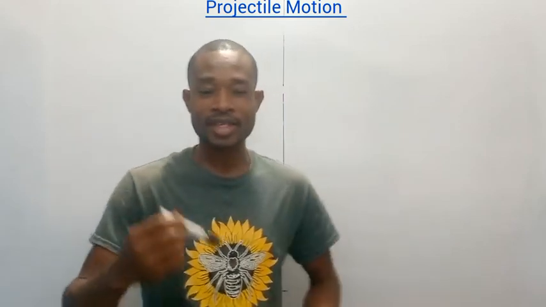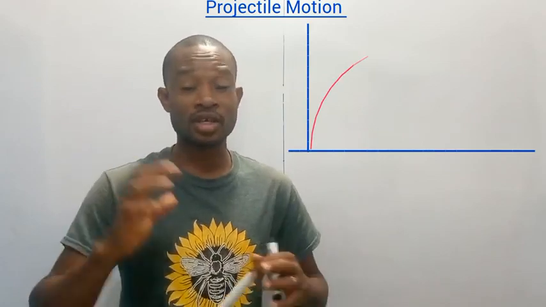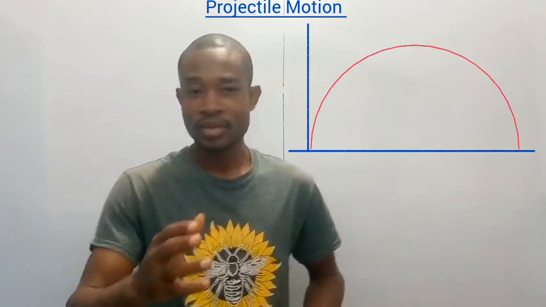Okay? We also treated motion under gravity, where you look at an object moving vertically upward or downward, something like this. It goes up, it returns. That is motion under gravity. So in this video lesson, we want to look at the type of motion which is not vertical and not horizontal. That motion is between vertical and horizontal.